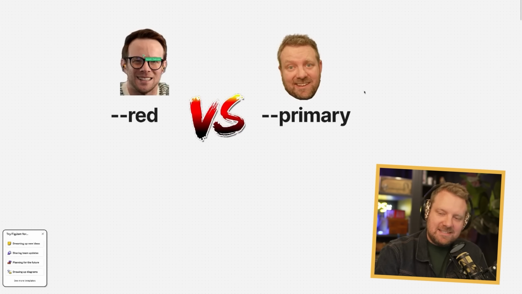This is in CSS. When you're naming your variables, do you name them after the color that they are, like red, or do you name them after something like primary, secondary, base, border, things like that, more of what they would do in your application?